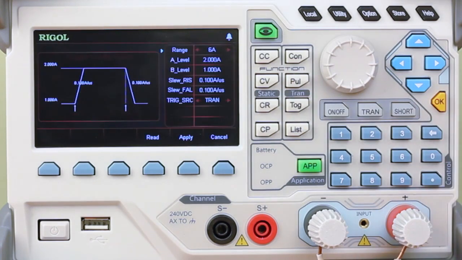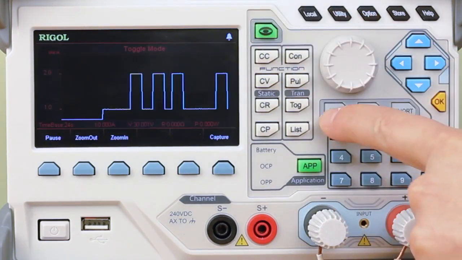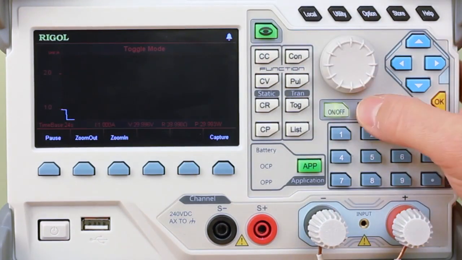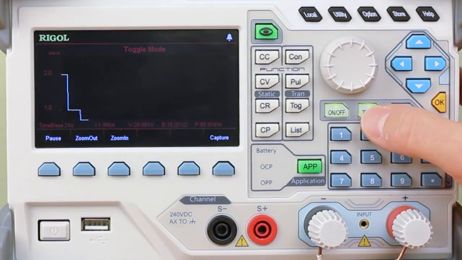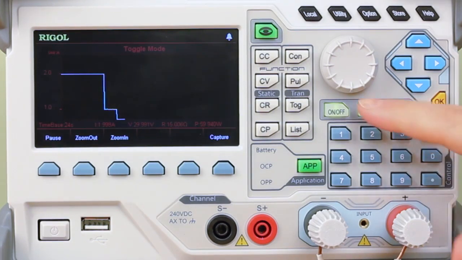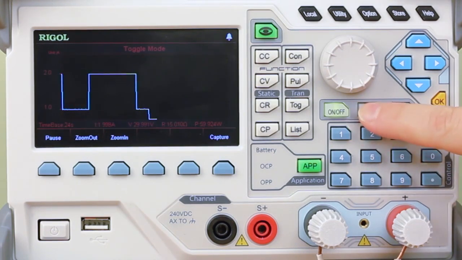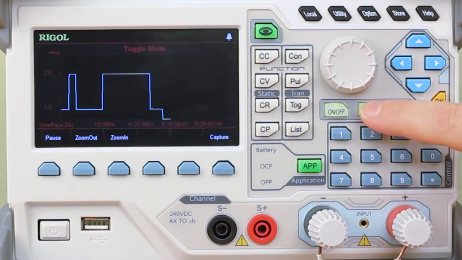The third way to do this is called toggle. Toggle mode, again with the same settings. Let's see how this operates. Once we turn this on, we see that it holds level until I hit the trigger button again. So using the transition button to trigger this, I can trigger as quickly or slowly as I wish.